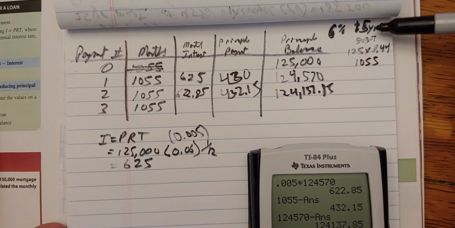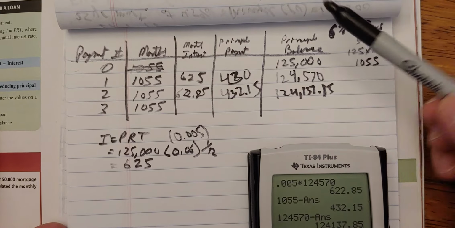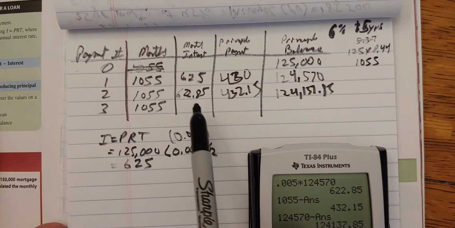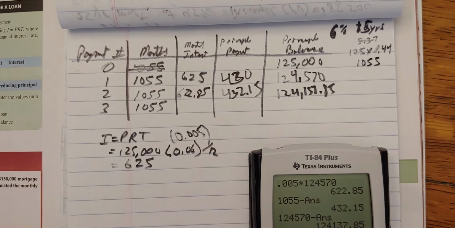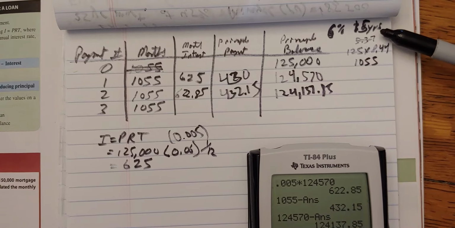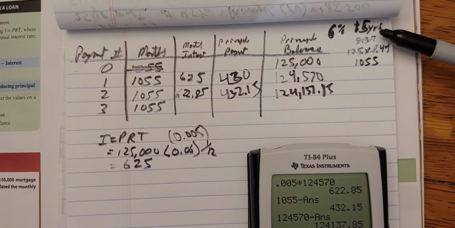Now, since this was a 15-year loan, that's why the principal and interest are a little closer together. If it were a 30, principal is much further apart. You're going to have a lower principal at the beginning. But we're only making 15 times 12, so we're only making, that's half of 360, 180 payments.